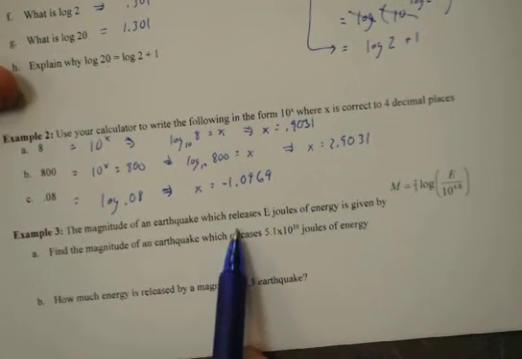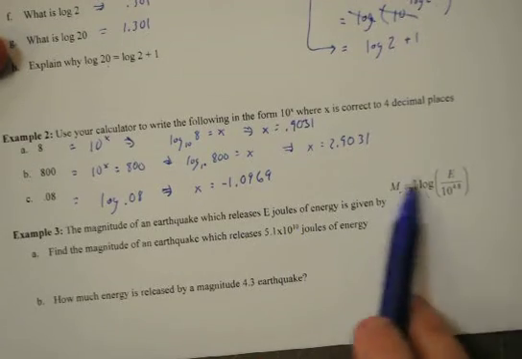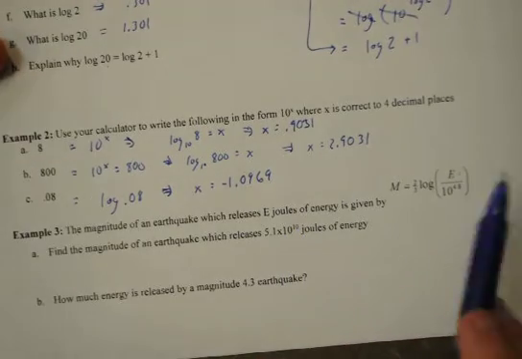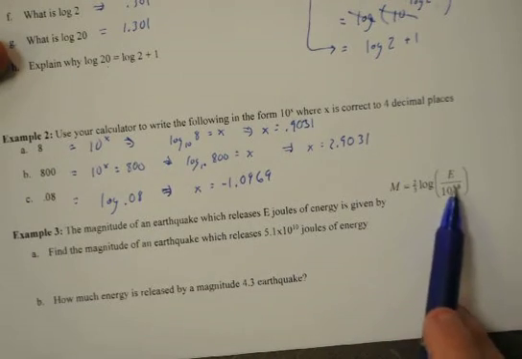The magnitude of an earthquake is given by this: 2/3 log of E, where E is the energy in joules, divided by 10 to the 4.8.